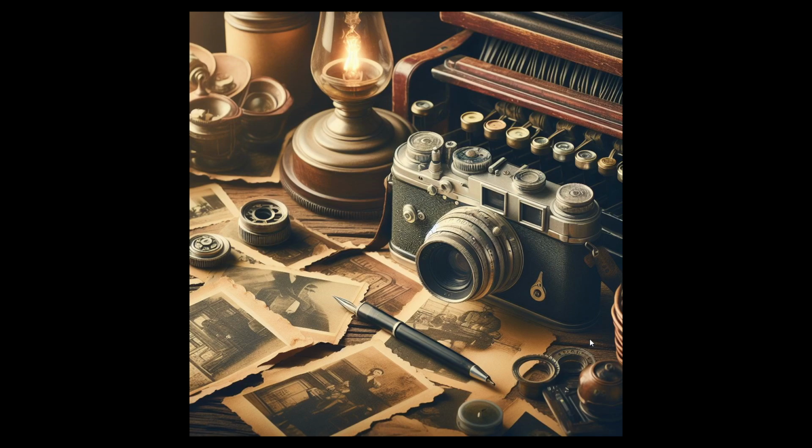And today we are going to be analyzing an image of what looks like a person's desk, which has a camera, a pen, some photos, a lamp, a typewriter, and some things in the background. So similar to the previous videos, I'm going to go over the good things and the bad things, or things AI got right and some things that it may not have gotten right.